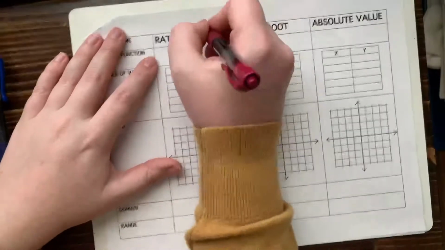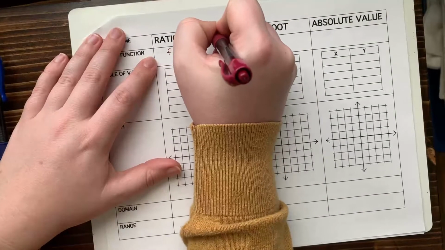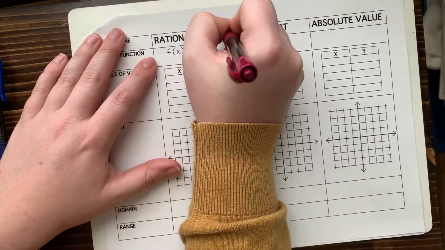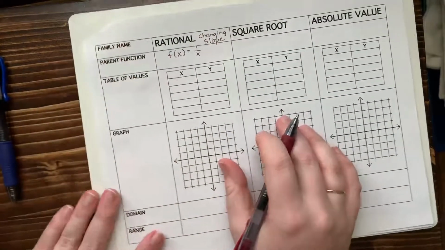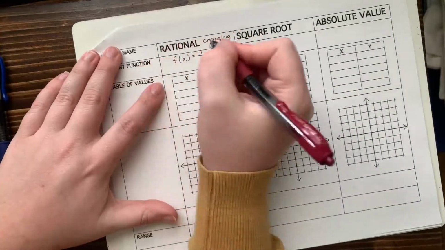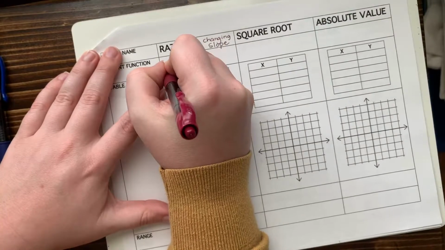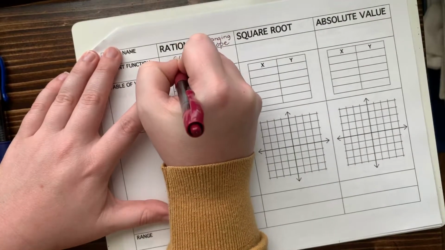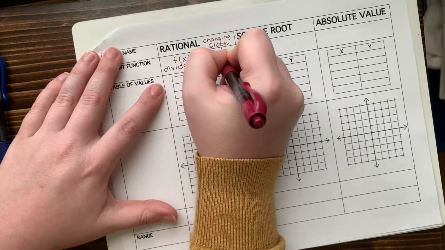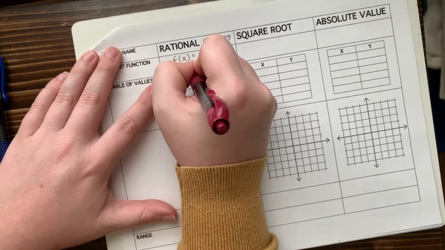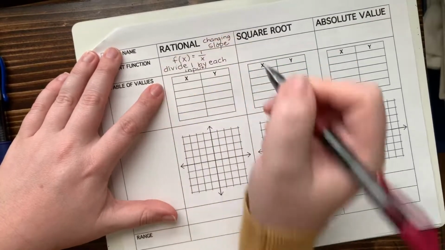This is also going to be changing slope. And this means divide 1 by each input. So these are going to be really, really small fractions.